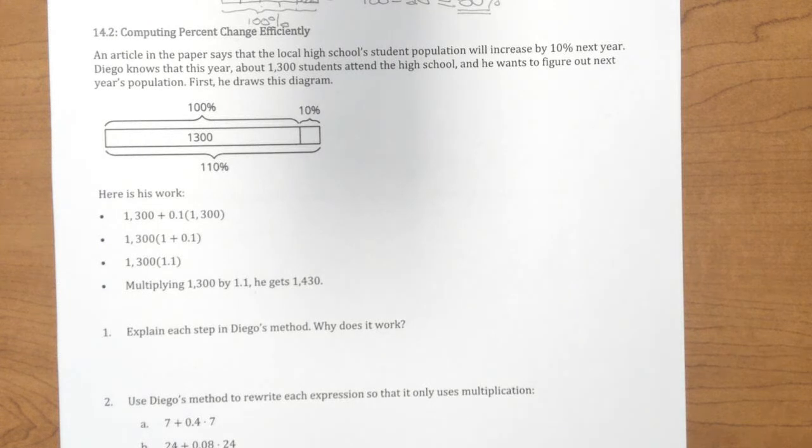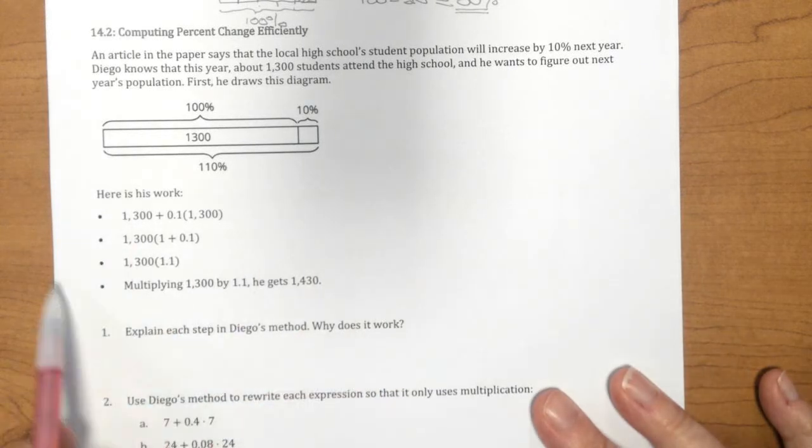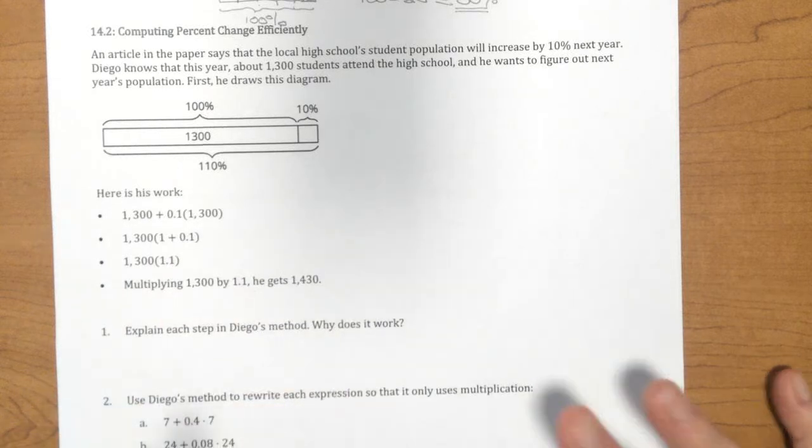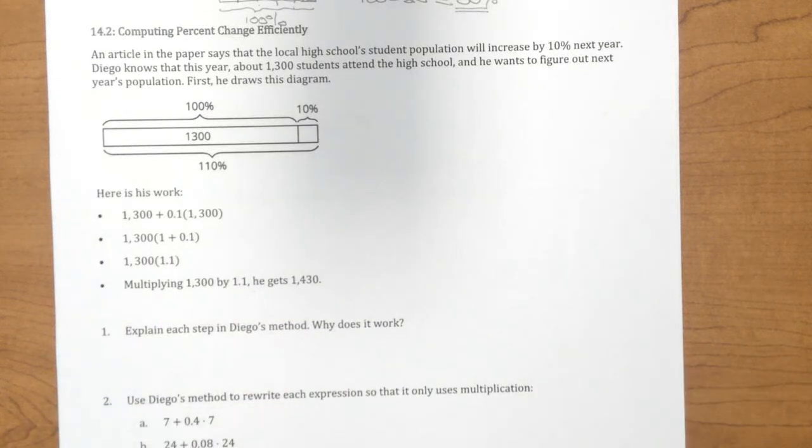But what we're going to be doing is calculating the percent, and we're going to be looking at Diego's work here, and we're going to see, is there a more efficient way to do it? A lot of times what we've done historically is we take the old amount, and then we multiply by the percent, and then we either have to add or subtract depending on what we're doing. And so what we want to do is try to do it all in one operation.